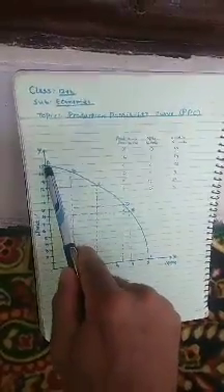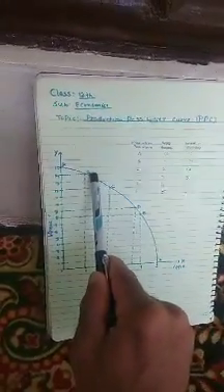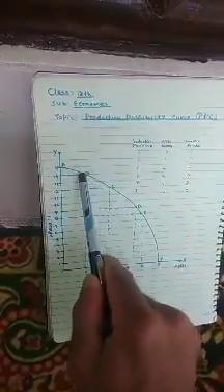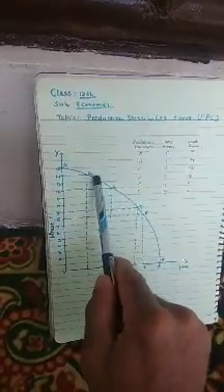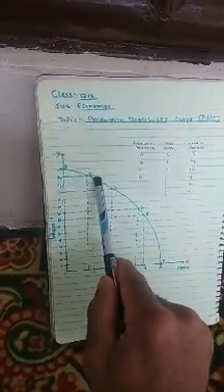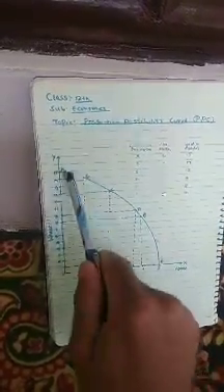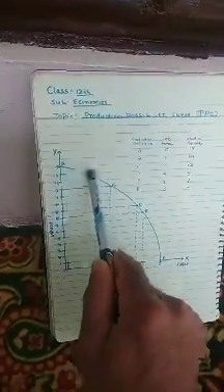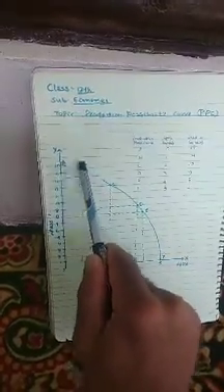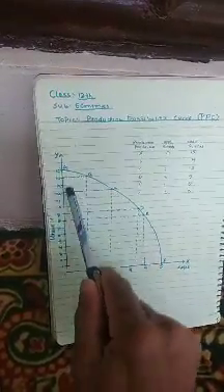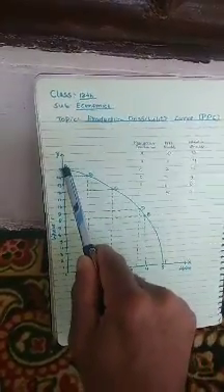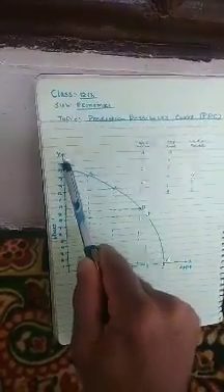But when we move from A to B, we sacrifice 1,000 quintals of wheat for the sake of 1,000 quintals of apple. For example, when we move from A to B, there is less wheat, that is we move from upper unit to lower, that is from 15 to 14.